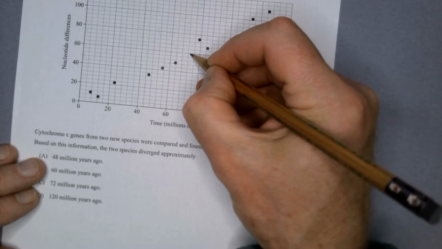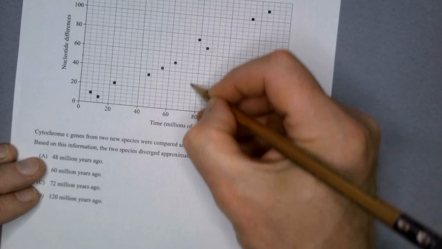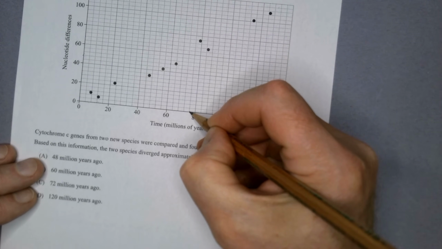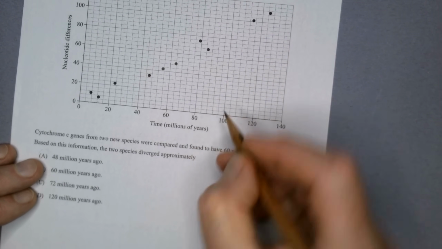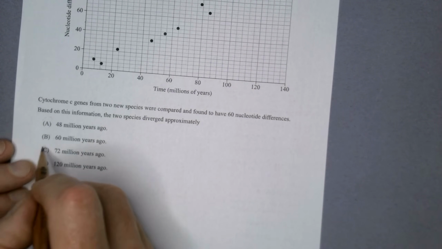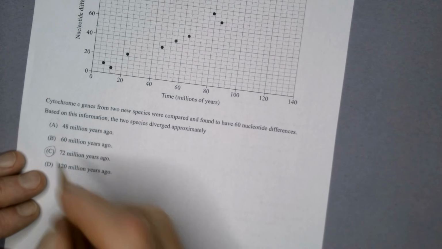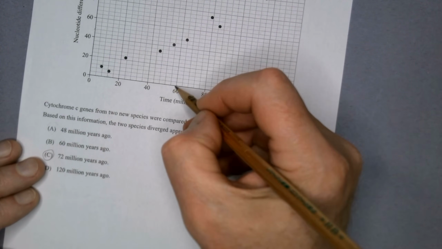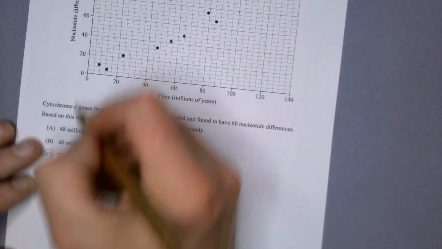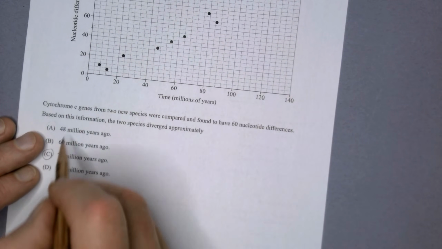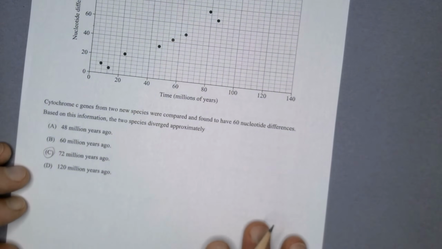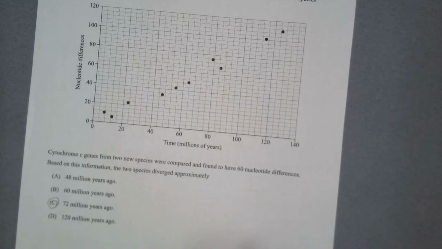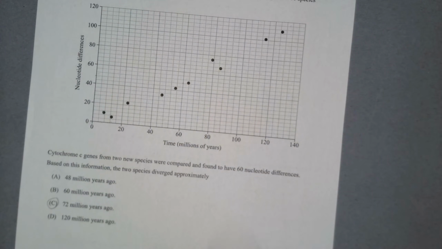I'm going to go to about there, maybe there. And that's going to make somewhere between 70 and 80 million years ago. So go for C. You could have mistakenly gone this way and gone for 48, which they put that answer in so that you can get trapped on that one. Watch out for that in the test. Make sure you're on the right axis. Very easy mistake to make.